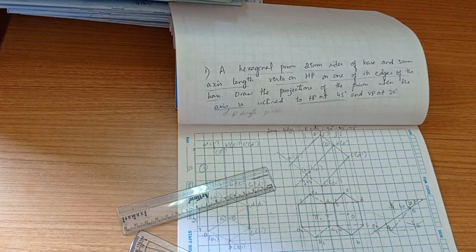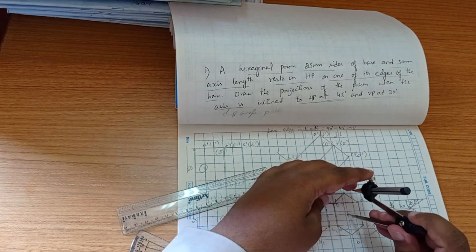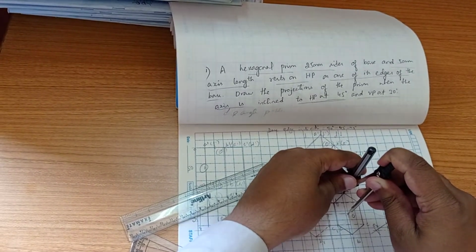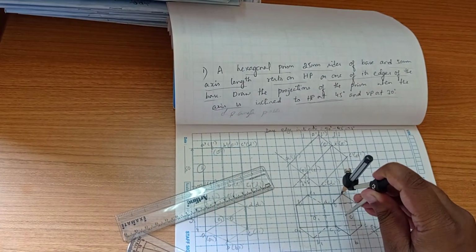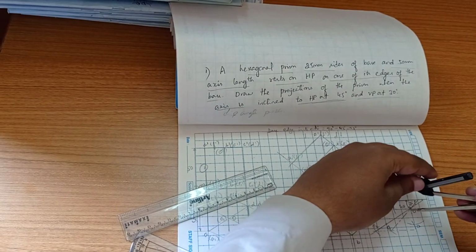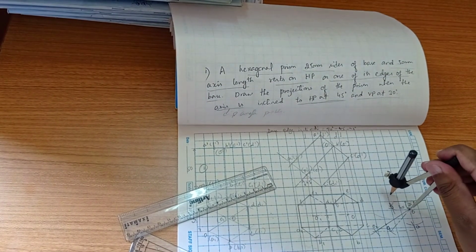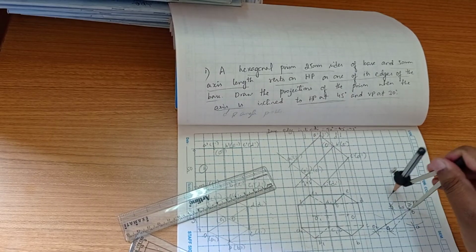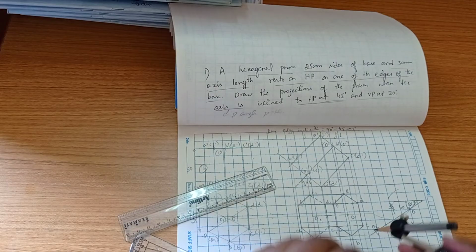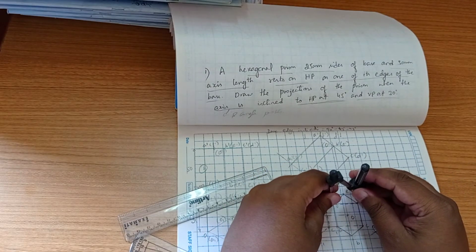Similarly you can cut O to E and O to B. You can see that these two lengths are the same. From this point you can cut it.